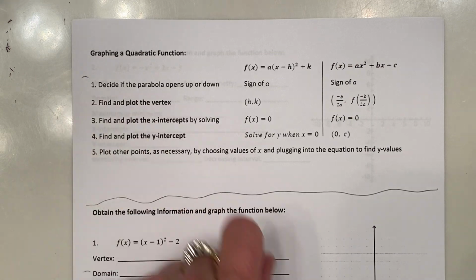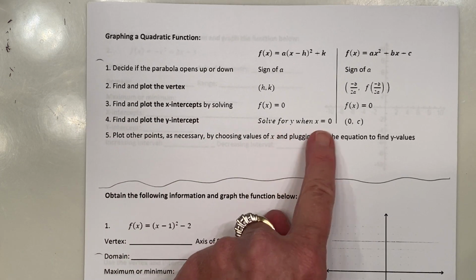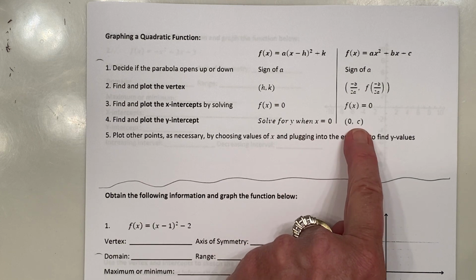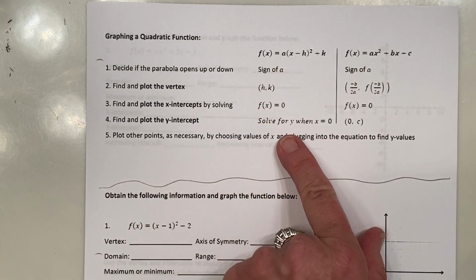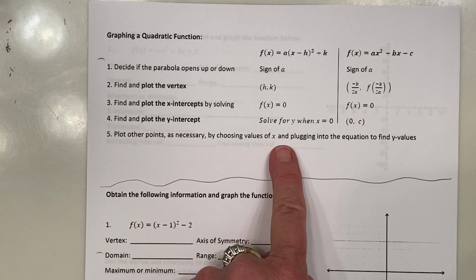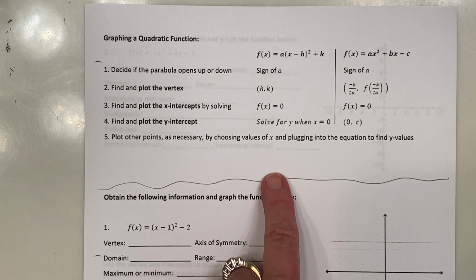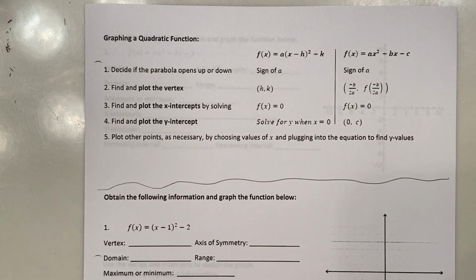That was the first lesson. And then we might want to find and plot the y-intercept. We just let x be 0 and then figure out in the equation what's left, and that's going to be our y-intercept. Sometimes those might not be enough features to help us sketch the graph. We might want some other points to assist us. So what we can do is just choose some x values to plug into the original equation to get some other ordered pairs that are on the graph.